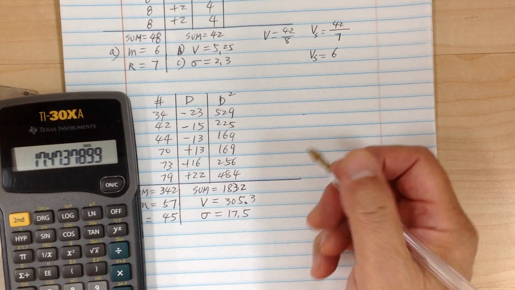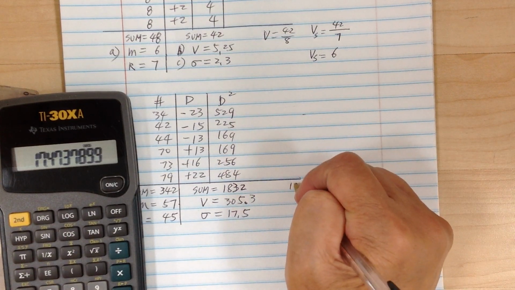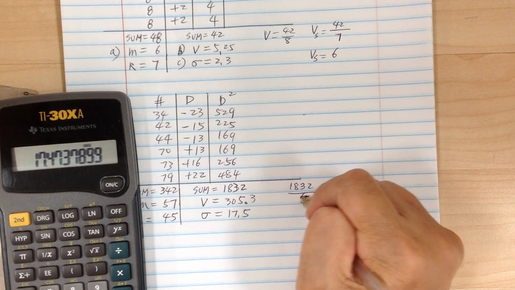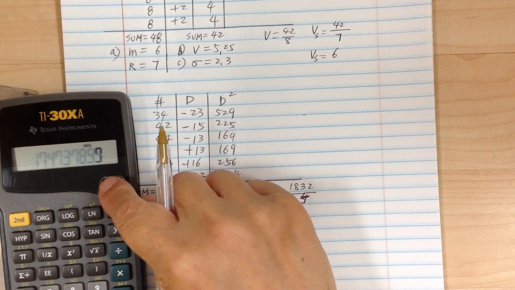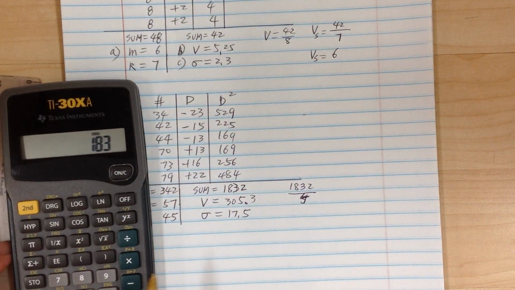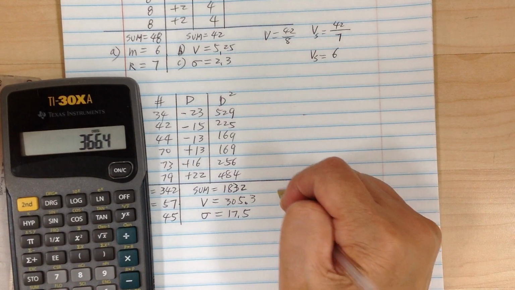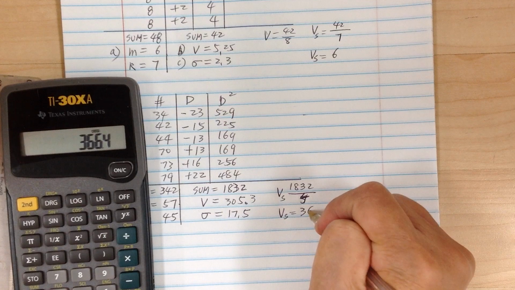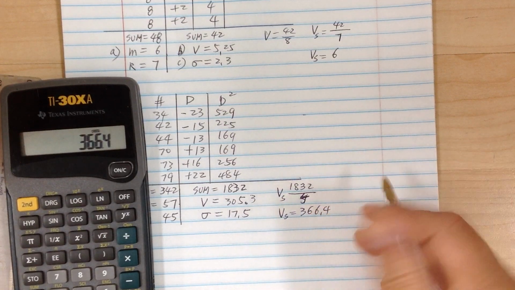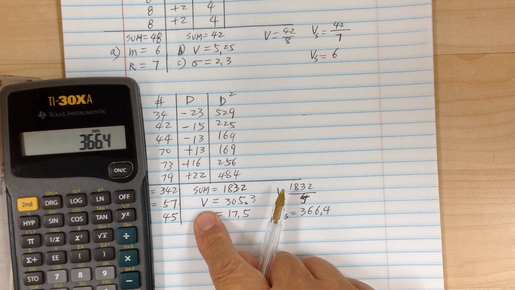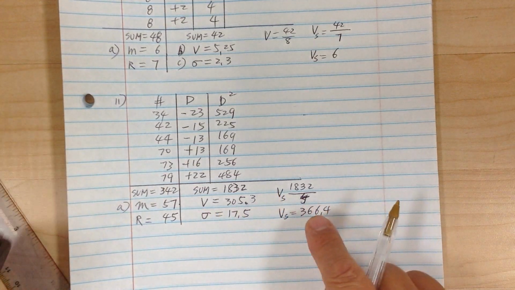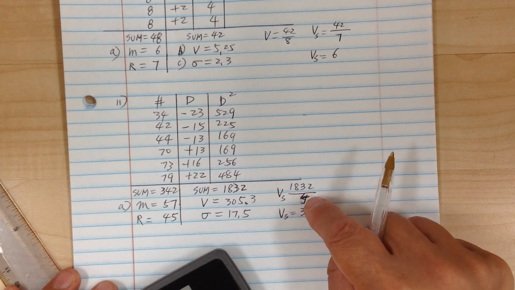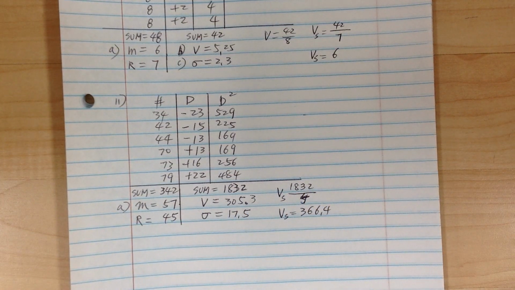And again, if you're looking for the sample variance, then you have to use 1832 divided by 5. Okay. So the sample variance will give you 366.4. So it's even higher than that. So again, this is the variance, or the population variance. Okay. So in some problems, they will ask you for the sample variance, and so you have to divide by n minus 1.